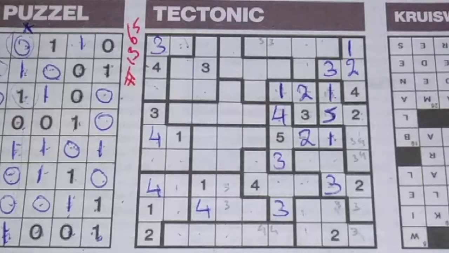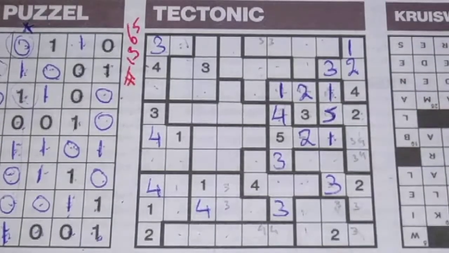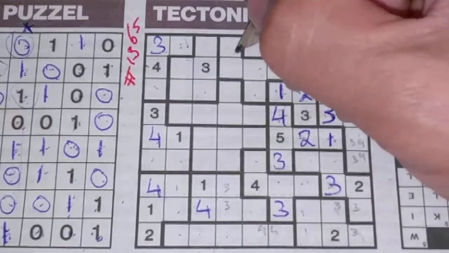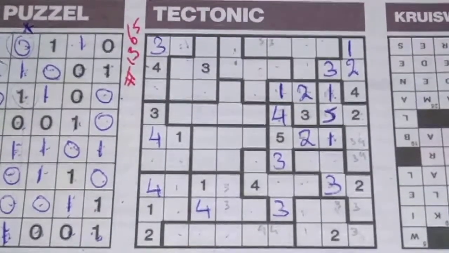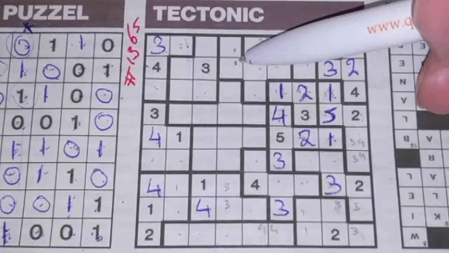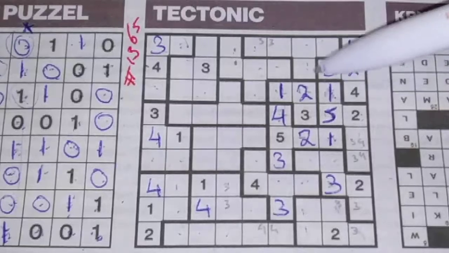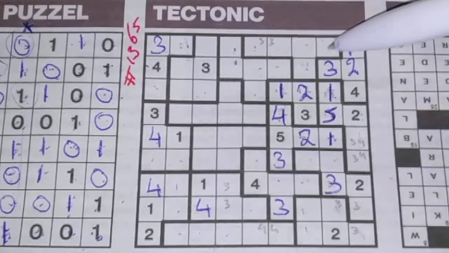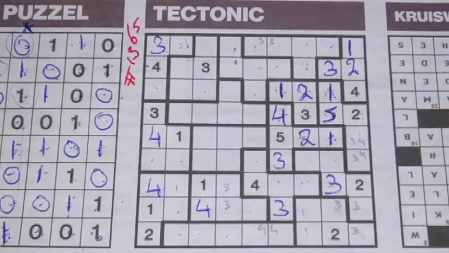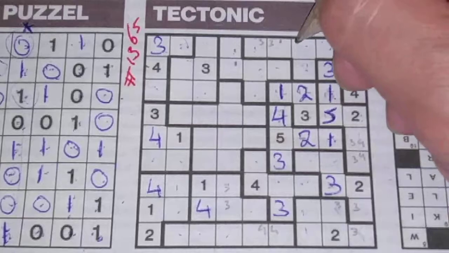Then these 3 boxes surround the 1 cannot be a 1. So the 1 could be here or could be there. That means this box cannot be a 1. This box cannot be a 1. We have a 1 here. That box cannot be a 1. So 2 boxes left for the 1 should be here or there.